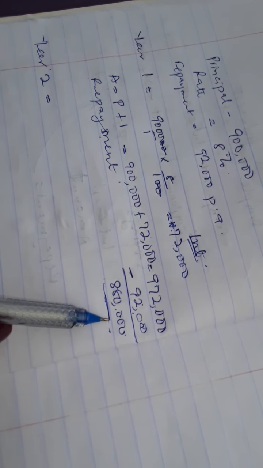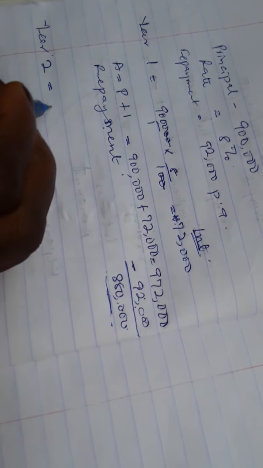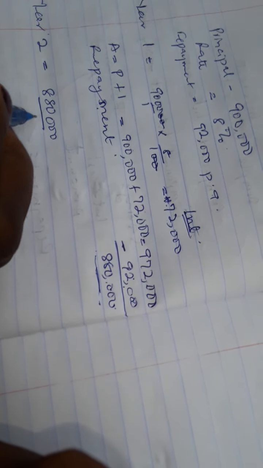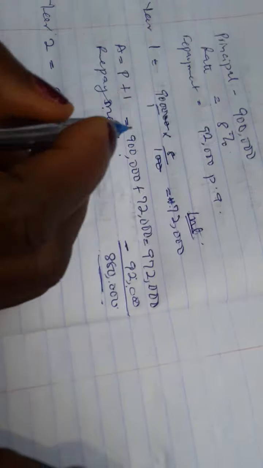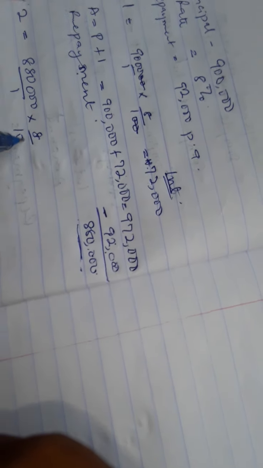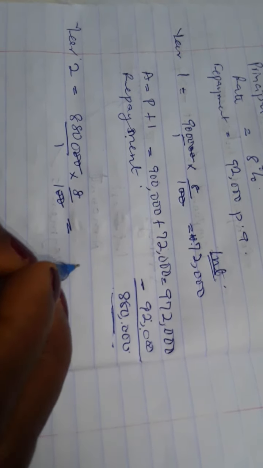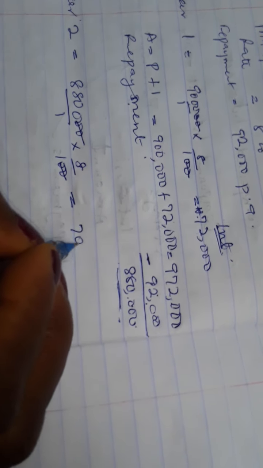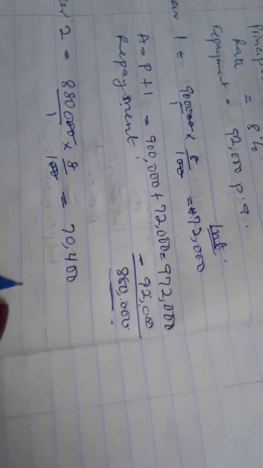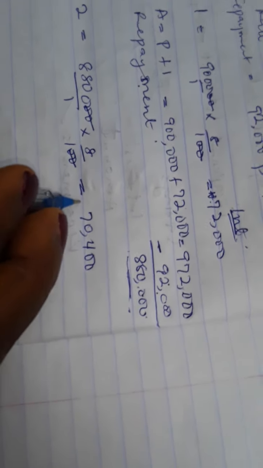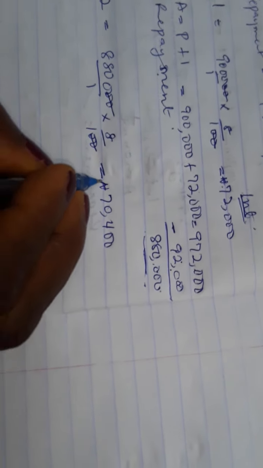In year 2, you start all over again based on 880,000 naira times the rate 8%. And you do this, you will get 70,400 naira.